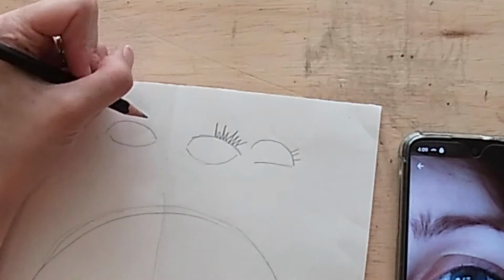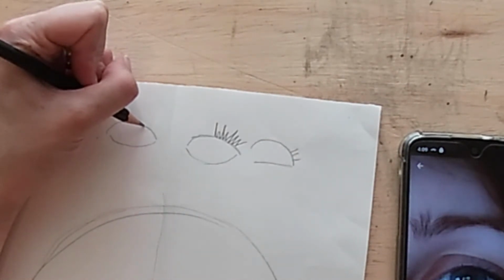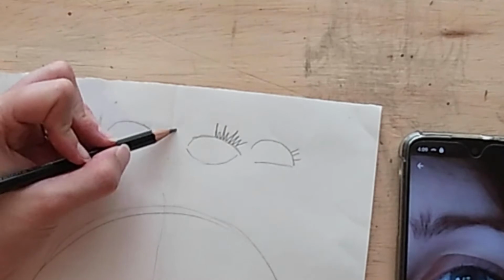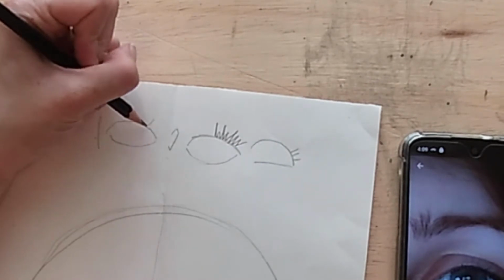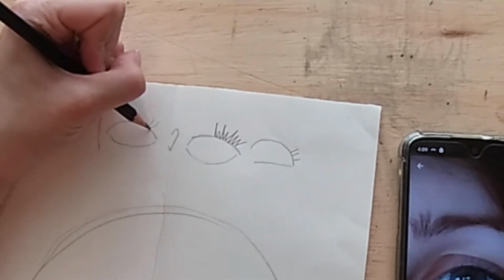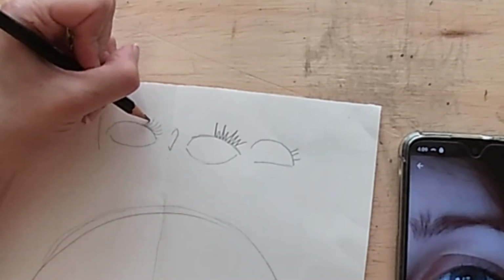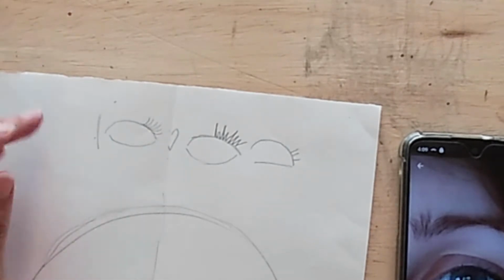Alright, so starting at the eyelid, you want to go towards the outside of the face. So if this is where the nose is, and then the ear is over here, you want to draw the eyelashes like they're going towards the ear and then curling up. And I'm making these very neat, but in real life, eyelashes are not this organized.